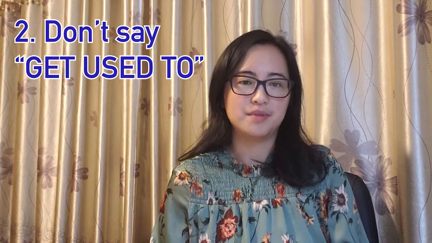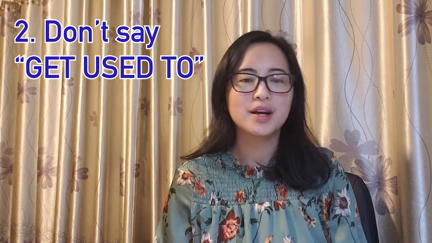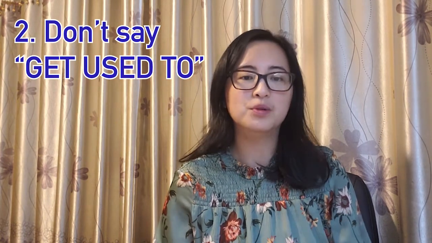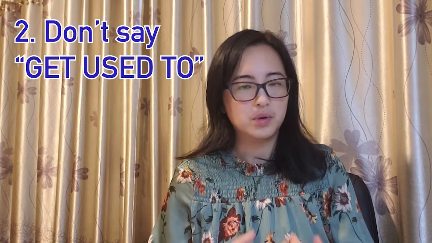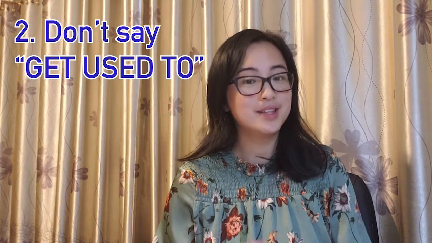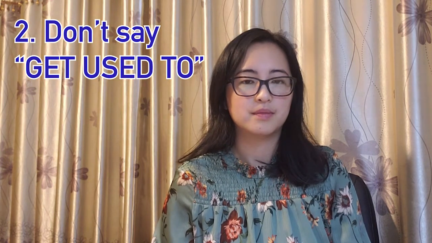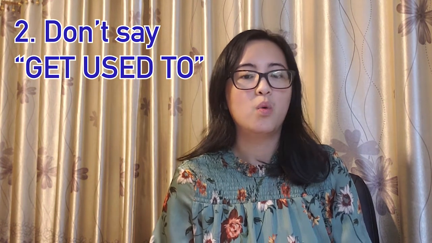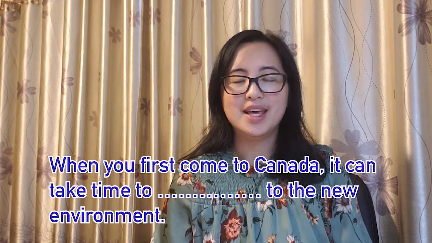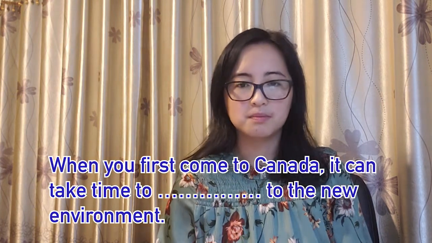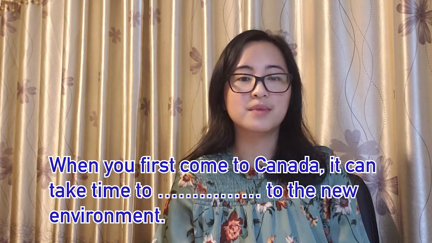getting used to something. All right, so this is where we are using an informal phrase. So let's look at the sentence here and you can tell me what you think we can use here. Sentence number 2. When you first come to Canada, it can take time to blank to the new environment.